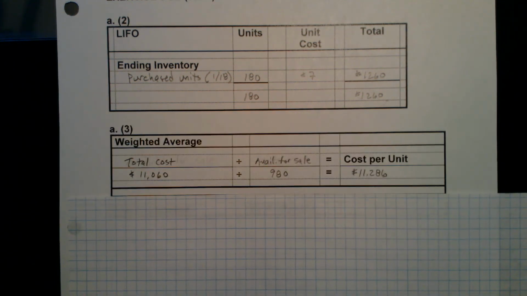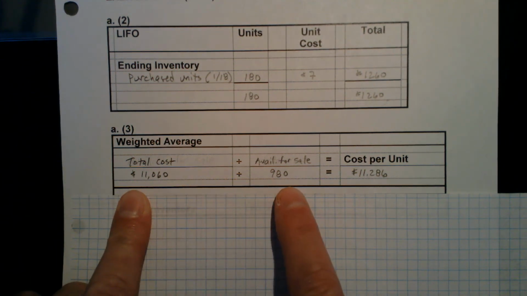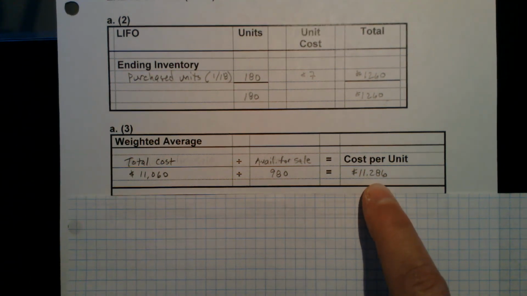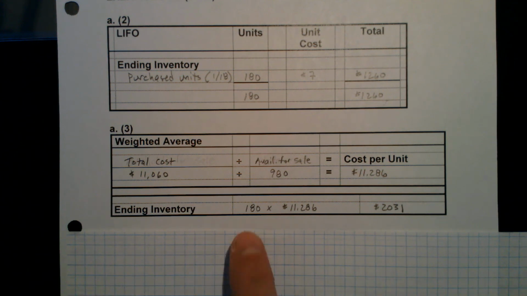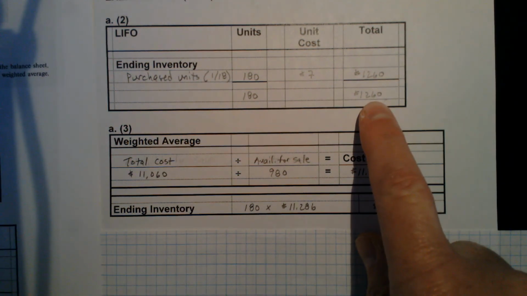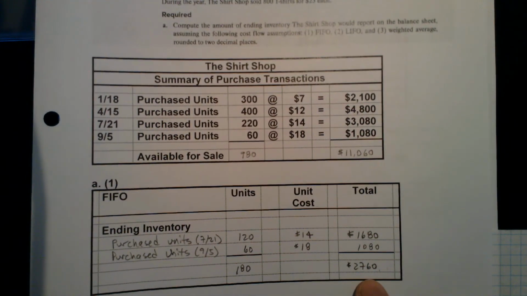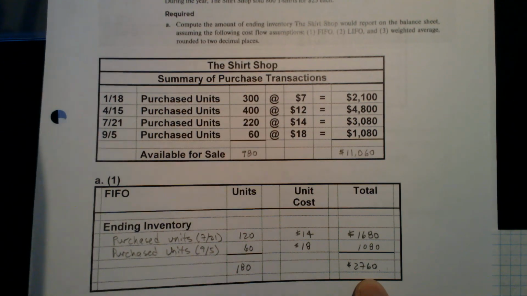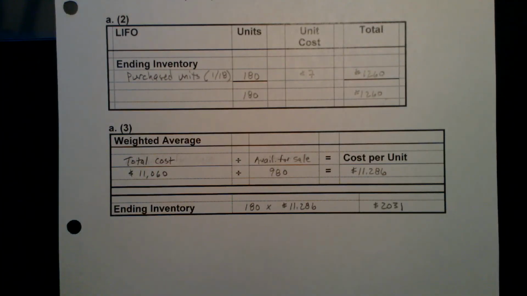And then with weighted average, I'll take 11,060 divided by 980, that's 11.286, times my 180 in inventory, $2,031. Again, this number is going to be in between my LIFO inventory and my FIFO inventory, always. So hopefully that's helpful. If you have any questions, please send me an email. Thank you.